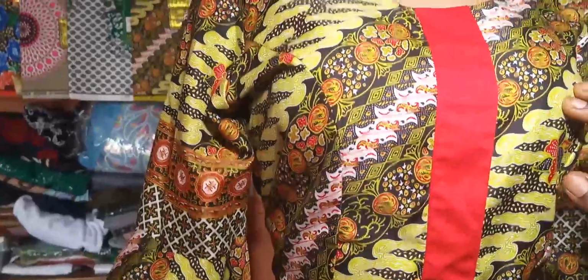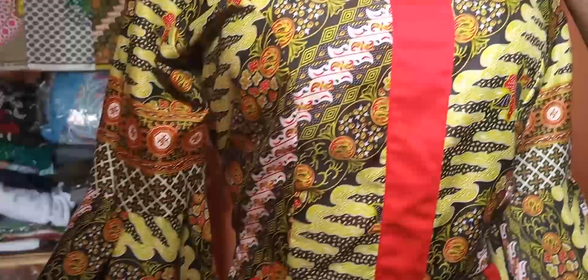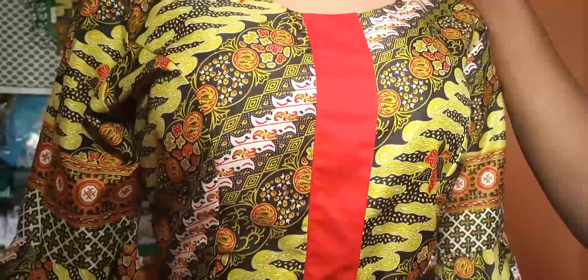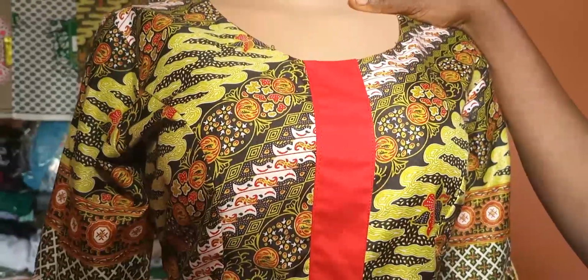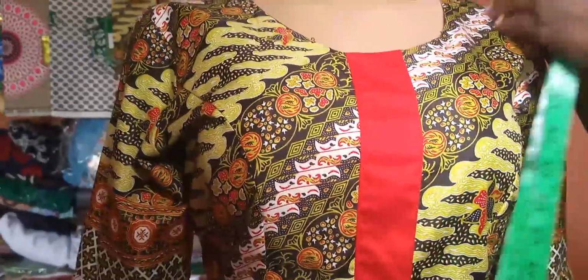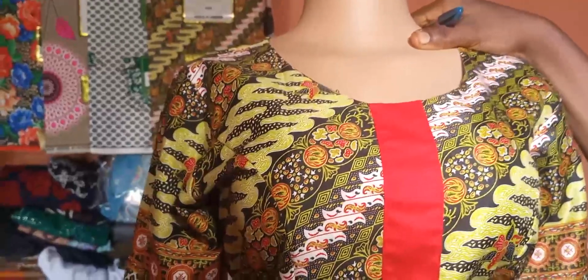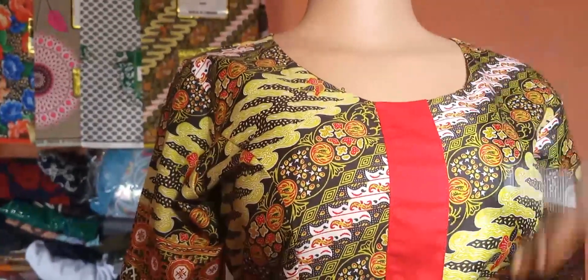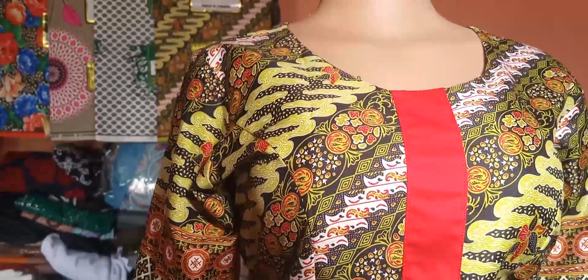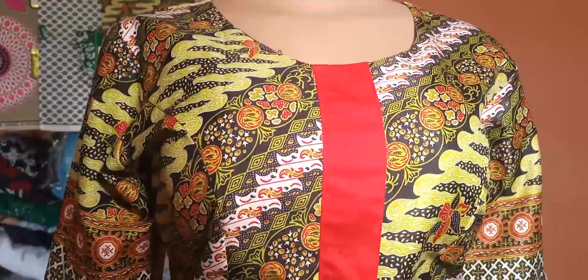Shoulder to bust, we take that too. And we mostly take that measurement when we want to sew maybe a bustier or breast tube. So we take that measurement, the length to bust line, then under bust. It gives us the actual measurement of the customer's bust. So it will allow the clothes to be firm.